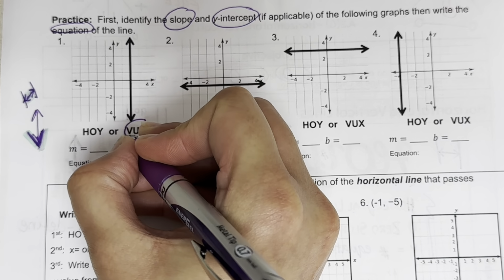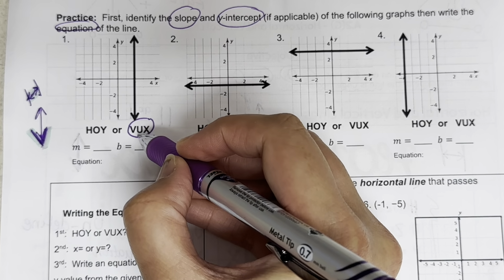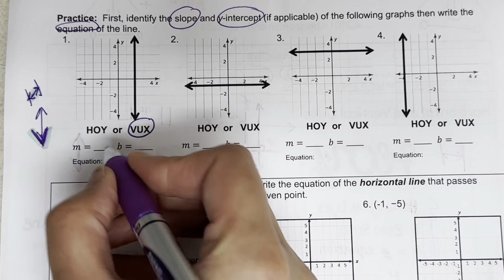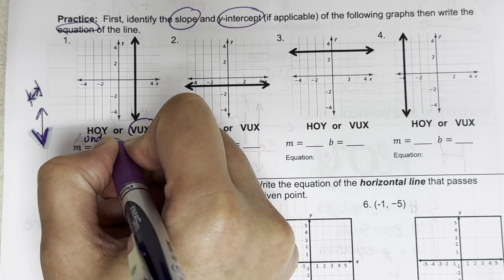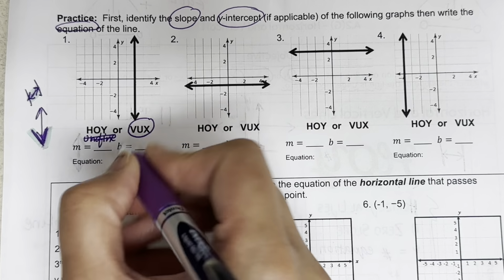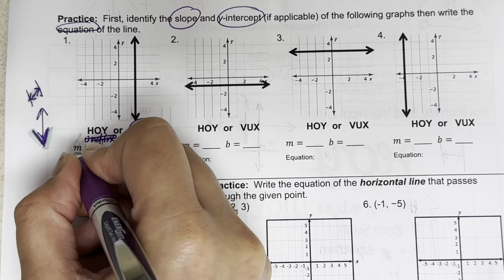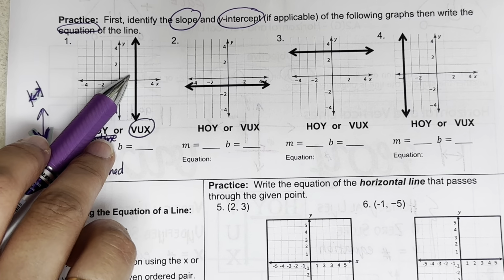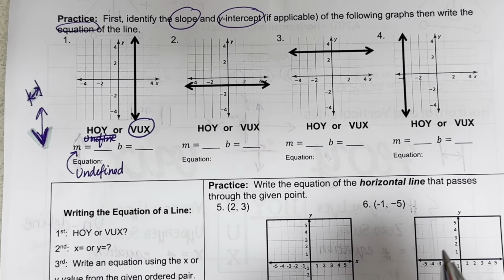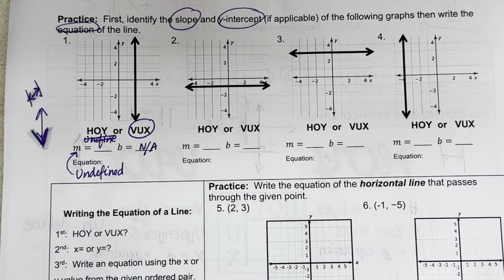Select the keyword first. M is the slope. The keyword says it has a U slope. U stands for undefined. So I'm going to use the word over here, undefined. Oh, I spelled it wrong. Undefined. It has undefined slope. Y-intercept. Oh, this line is parallel to the y-axis. It is never going to cross the y-axis. So not applicable, NA. The y-intercept doesn't exist for the vertical line.